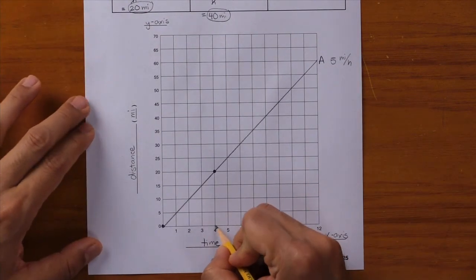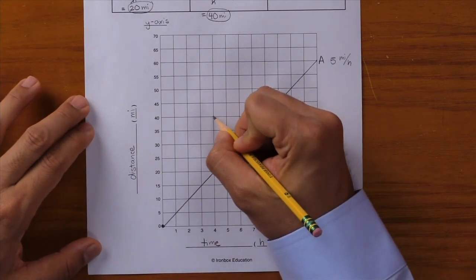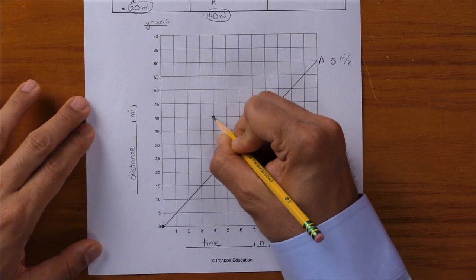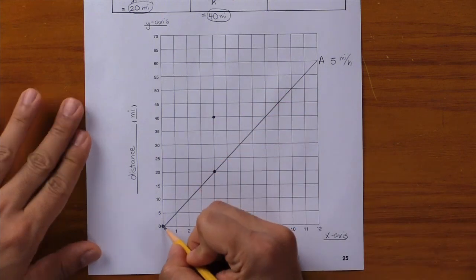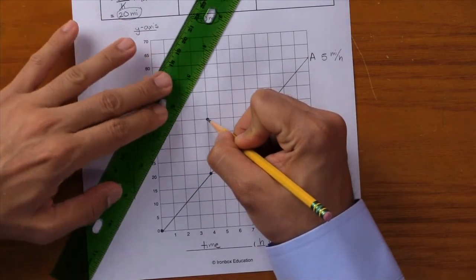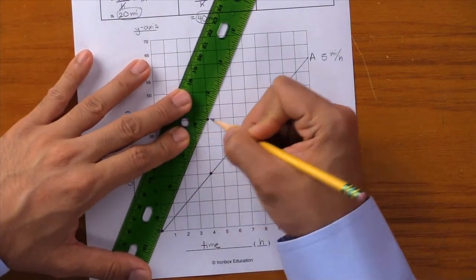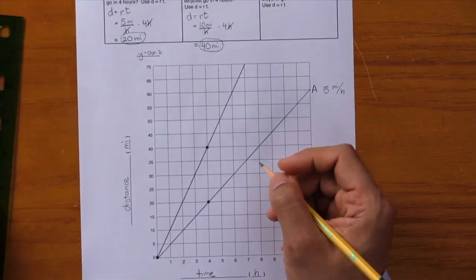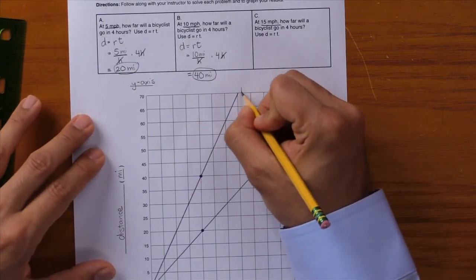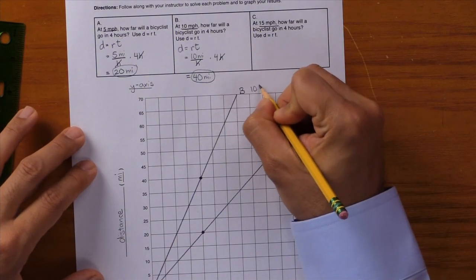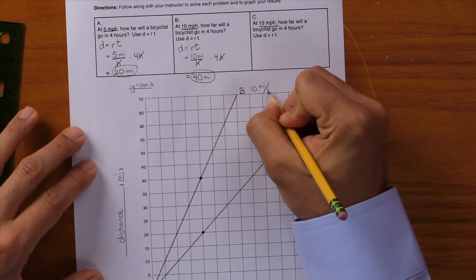Here's 4 hours, 40 miles is up here. So draw a dot right at that point. And this bicyclist also started at 0. So we'll connect these 2 dots. Draw the line. And this is Bicyclist B, who was traveling at 10 miles per hour.